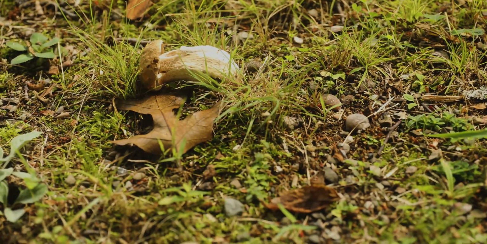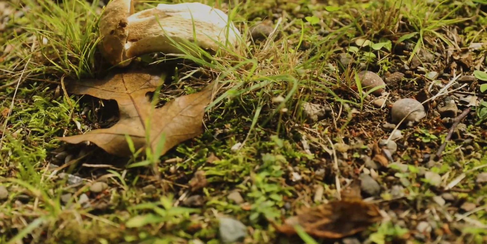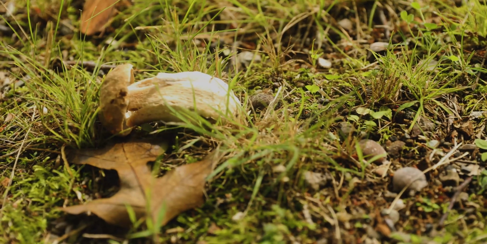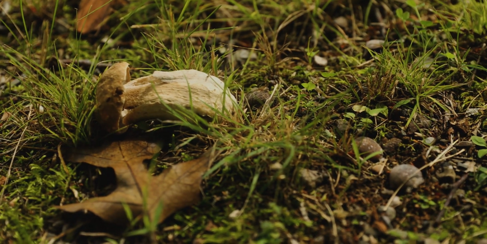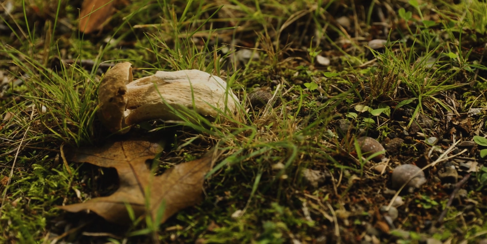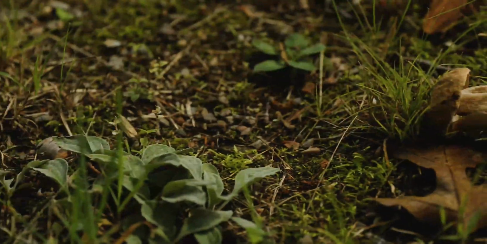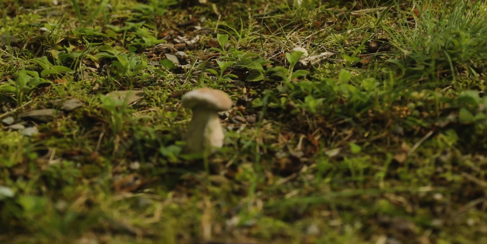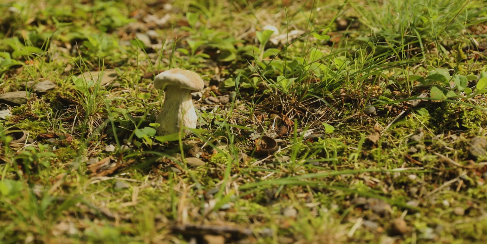All right, so we have here, if you guys can see that, a reticulated bolete. I believe this is Boletus separans. But if you look at these individuals here, there's something off with them. Let me see if I can zoom in on this other guy as well. If you look there, look at that weird kind of white tint here.